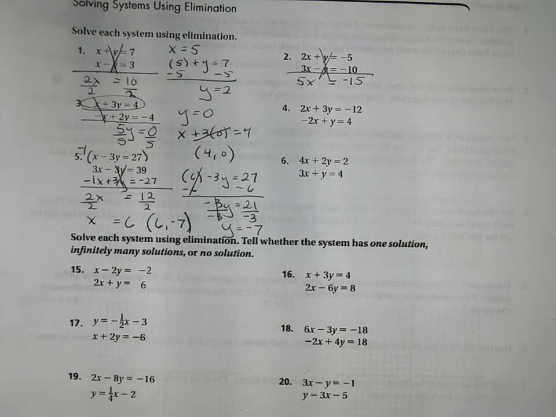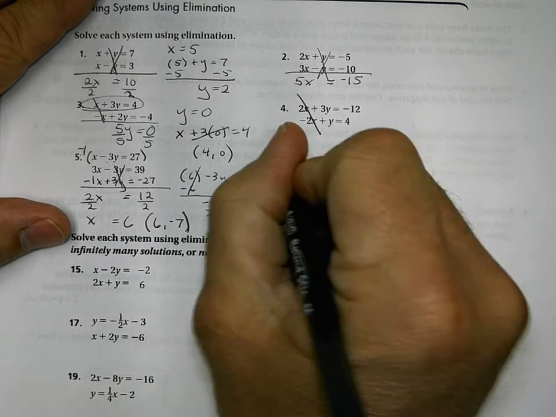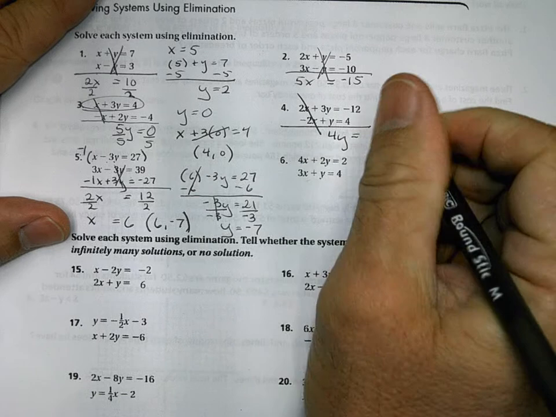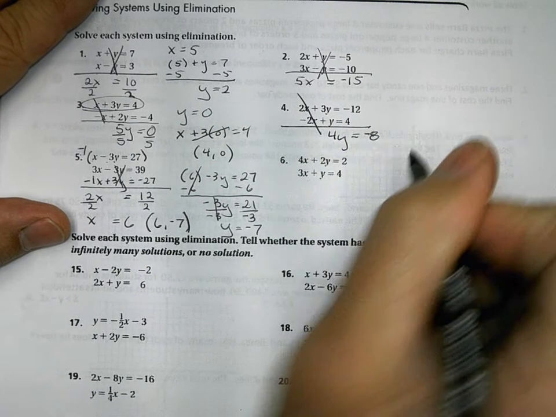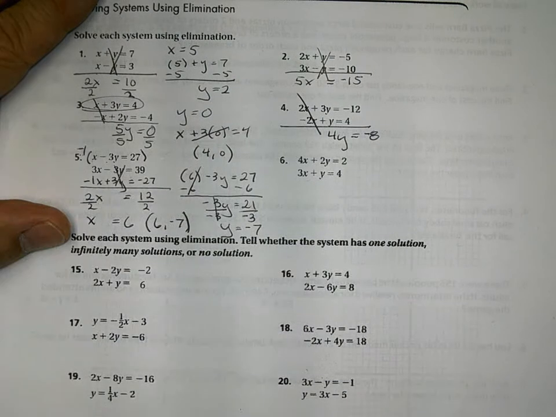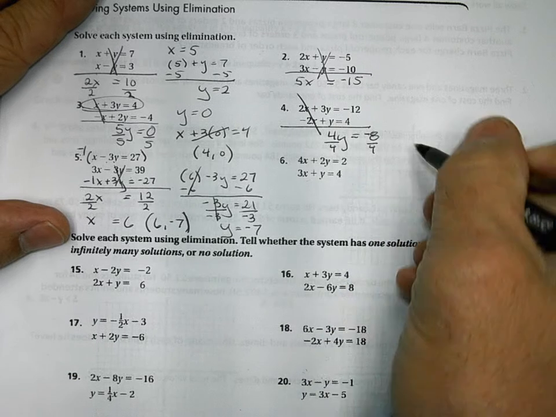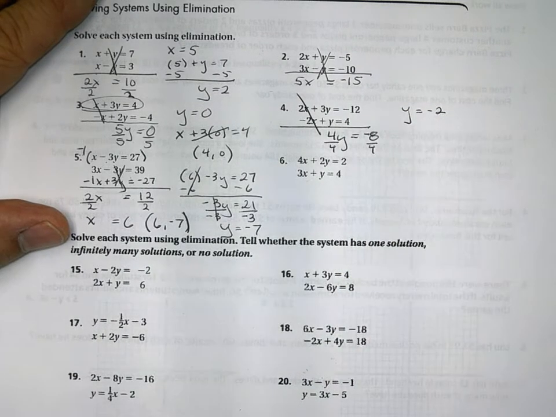So number 4, the x's will cancel, and we end up with 3y plus y is 4y, and negative 12 plus 4 is negative 8. You guys have got to take care of your negative signs. And we divide both sides by 4. We get y equals negative 2.